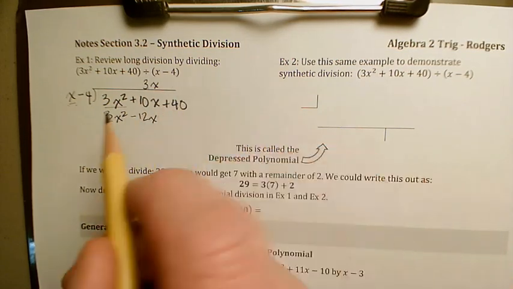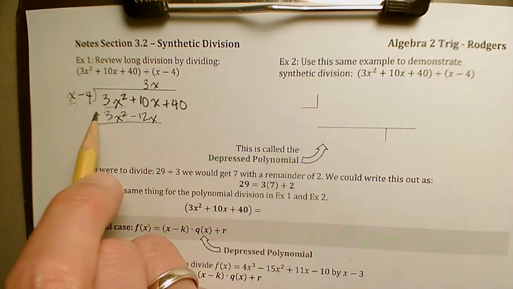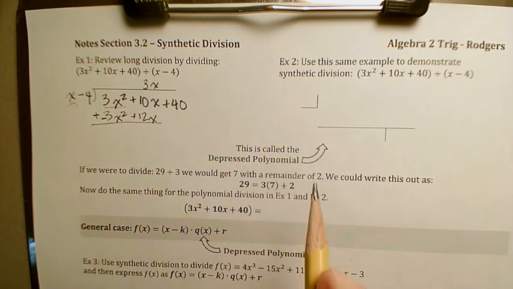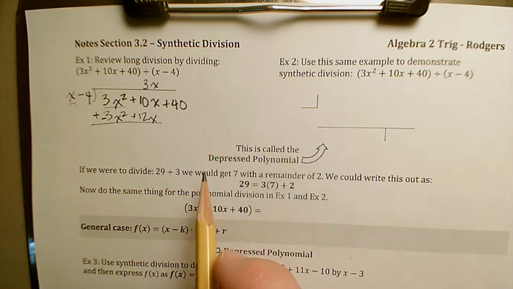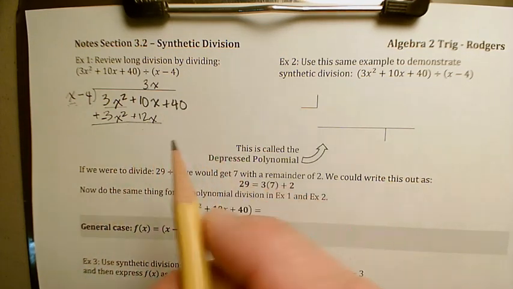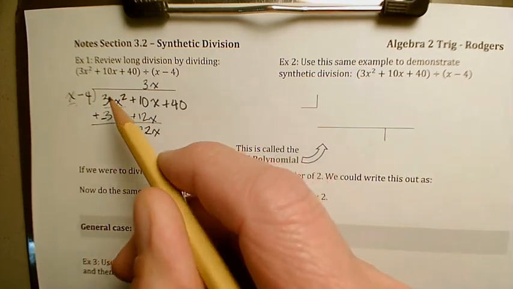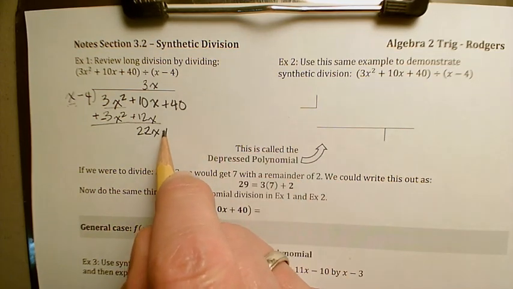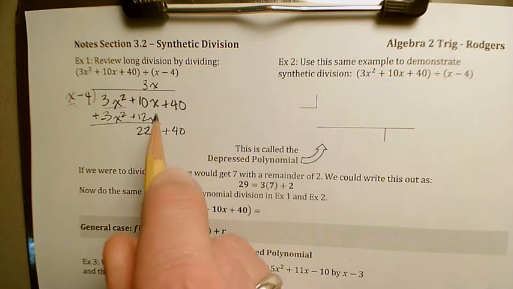And then we subtract. But rather than subtract, we're going to add the opposites, because that way we don't make a mistake. We will sometimes make a mistake if we try subtracting positive and negative numbers. We always want to add. So in this case, we get 22x. This is going to cancel, always does. And then we bring down the next term. So plus 40. We're always making that into an expression, so we've got to put the plus 40 in.